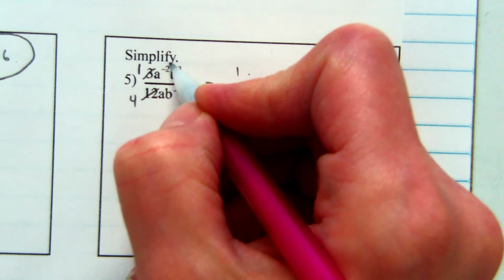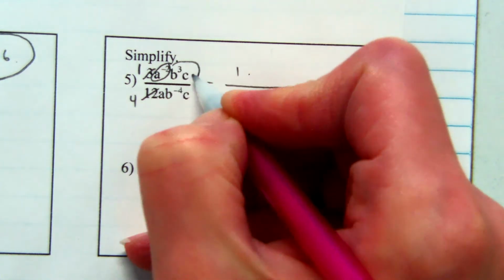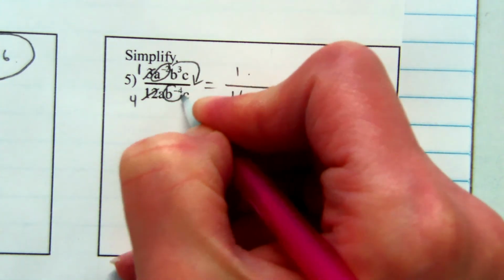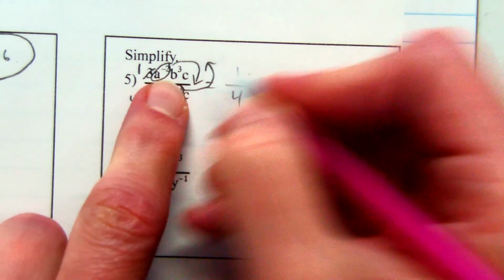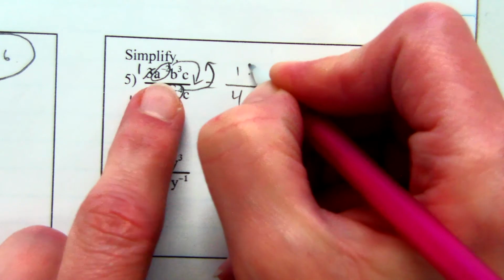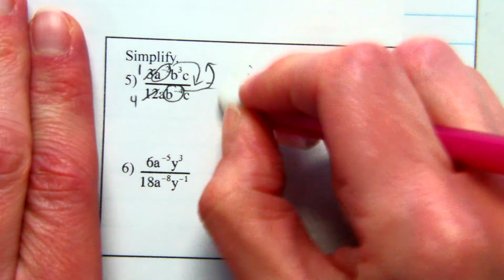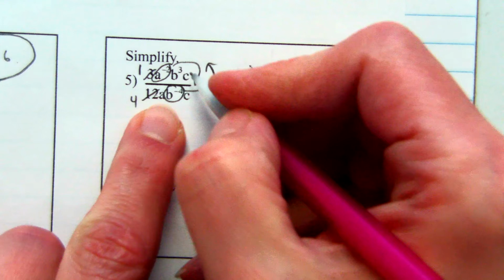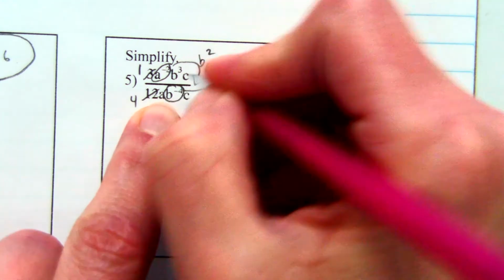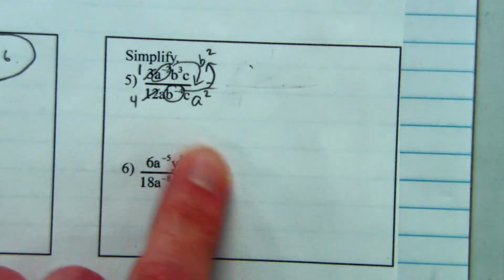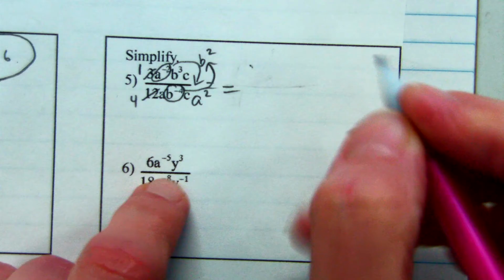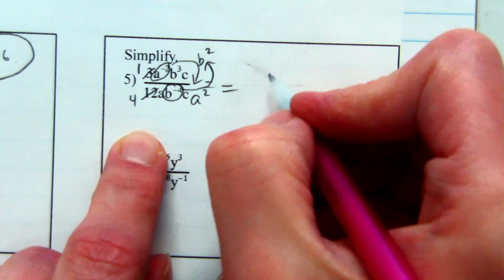Move the negatives around. So a to the negative 2 is going to come down here. B to the negative 4th is going to go up there. So let's just look at what we have. On the top, I already had, actually, let me write that to the side. So I'm going to move that b squared up here, write it b squared. A squared will come down here. So when it jumps over the bar, it loses the negative sign. Then I'll rewrite it. So now I've got 1.